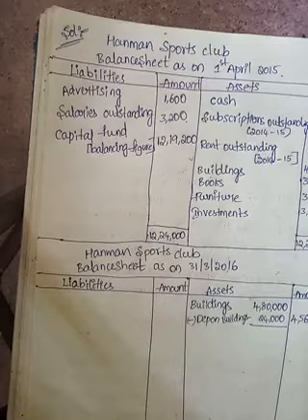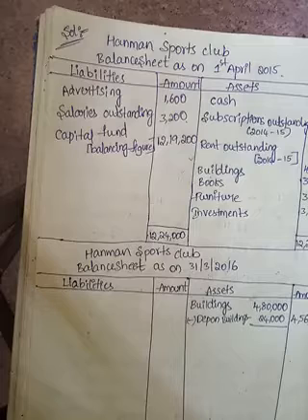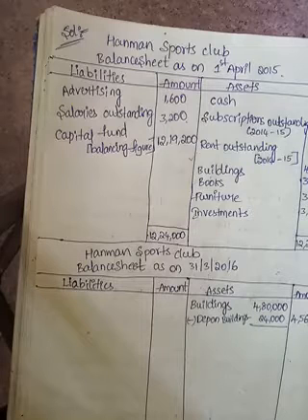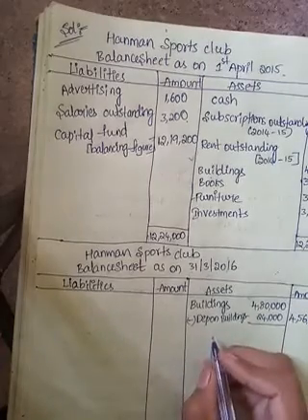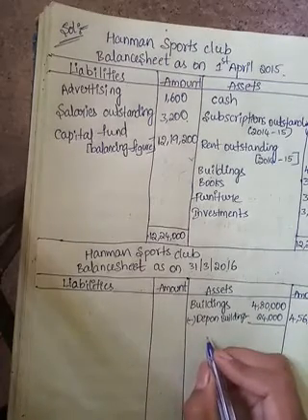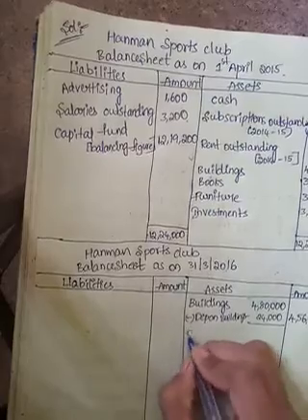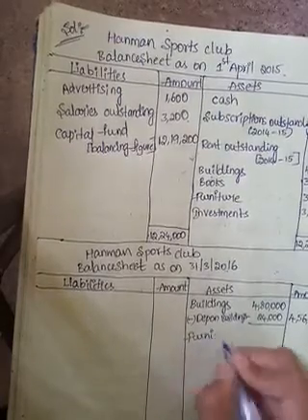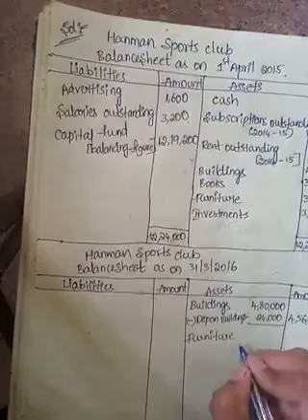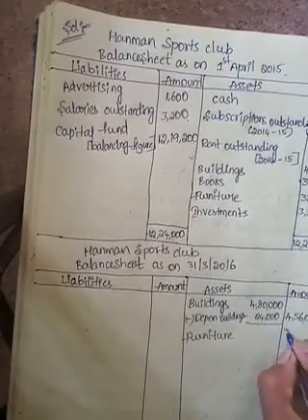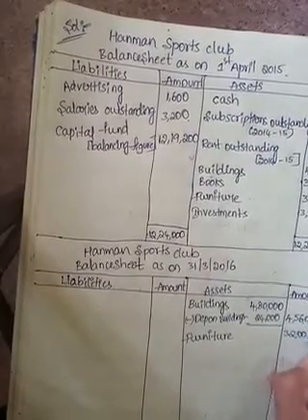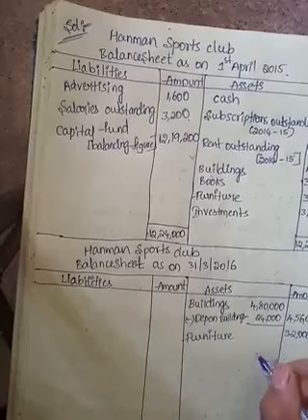Next is furniture. This furniture value is 32,000. If closing balances are not given, the opening balances will be taken.